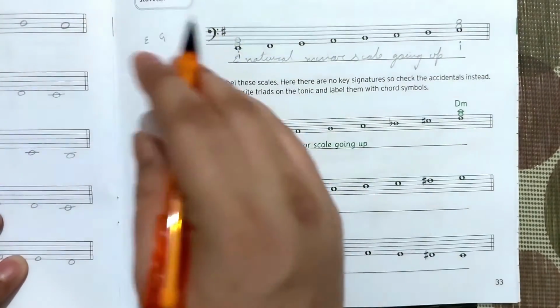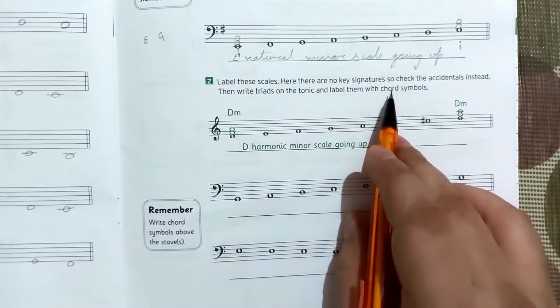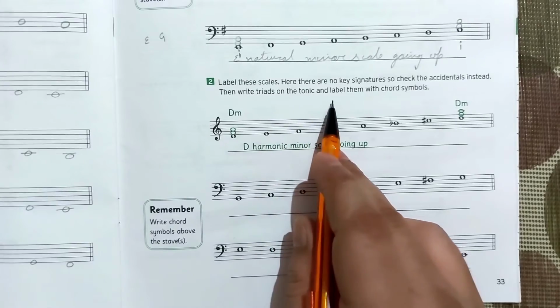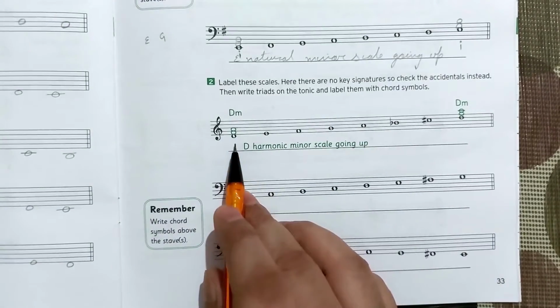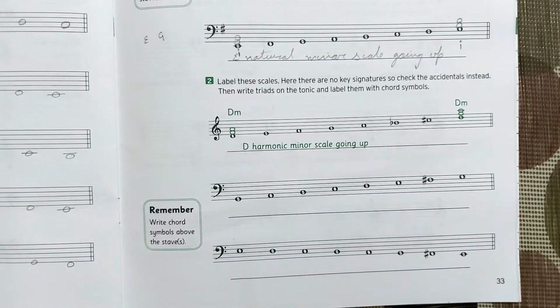Now you can see the next question is label these scales. Here there are no key signatures, so check the accidentals instead, then write a triad on the tonic and label them with a chord symbol. This time we're not showing it with the Roman numeral, we're showing it with a chord symbol, and we're writing the scale. Okay, so now let's check.